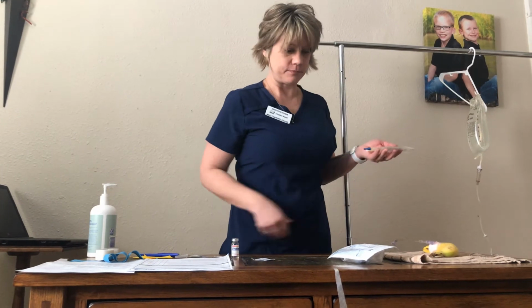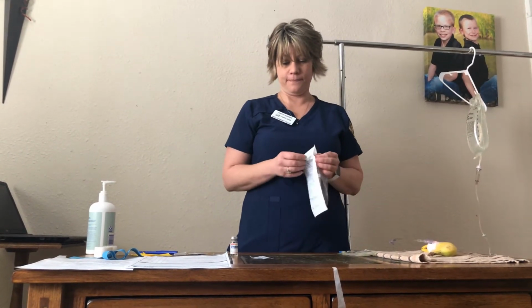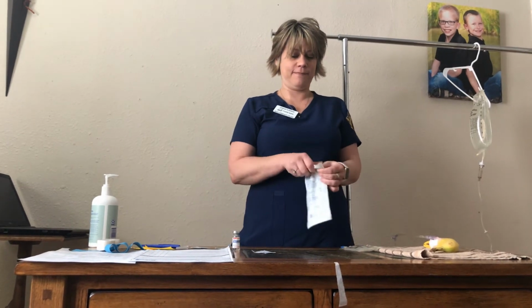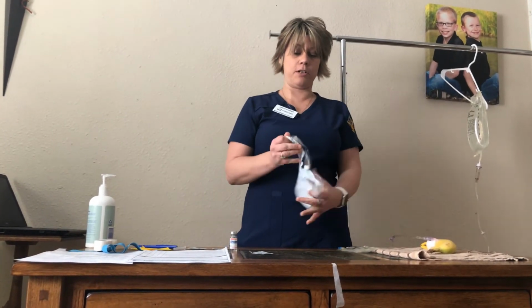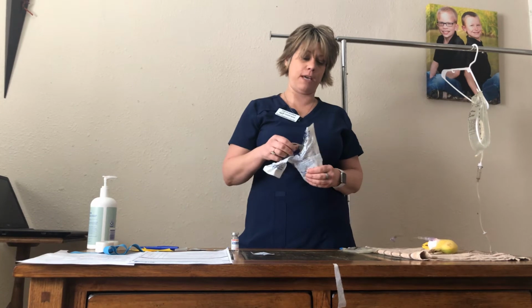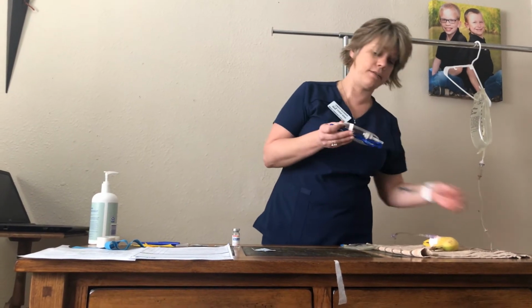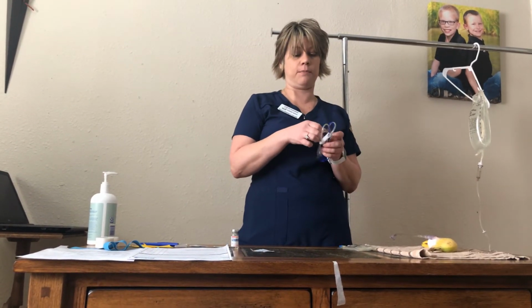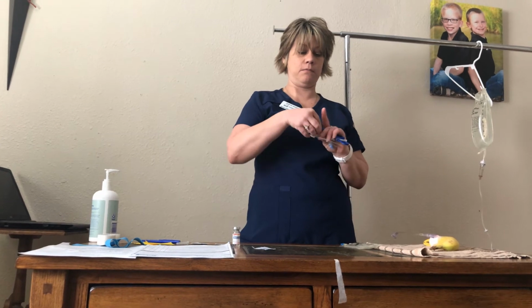And then I'm going to need to get my tubing attached and ready. I'm going to make sure to hang my IV piggyback higher than my saline that I started with, my regular infusion.